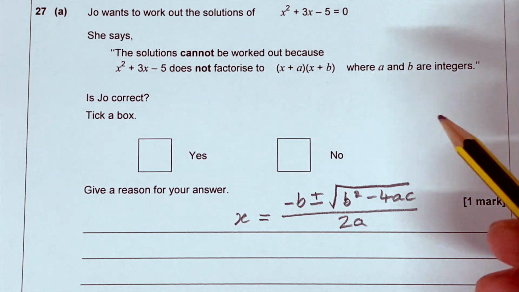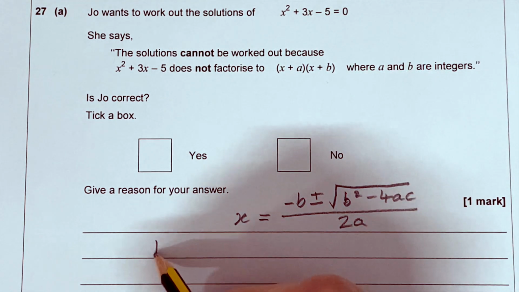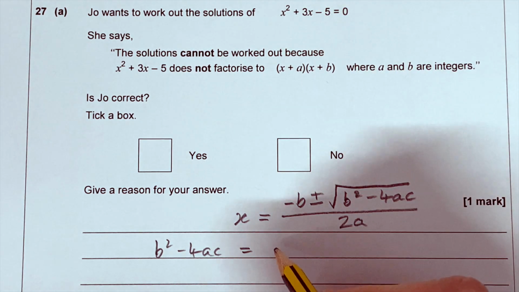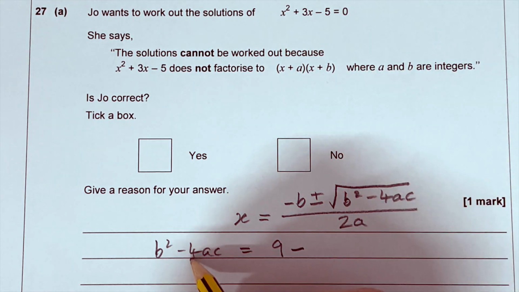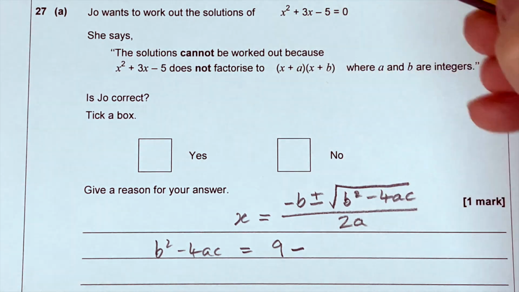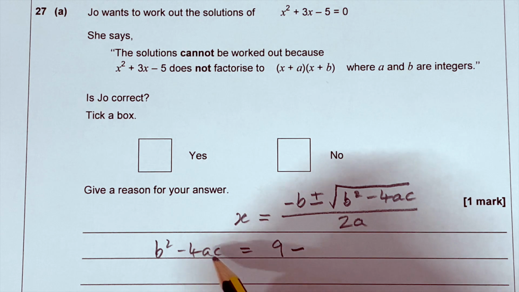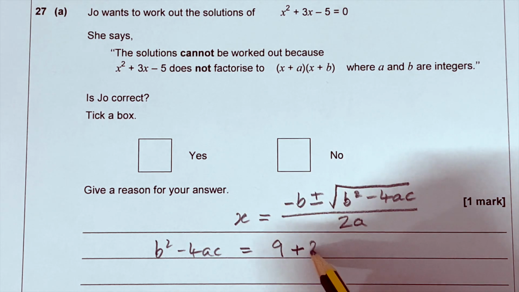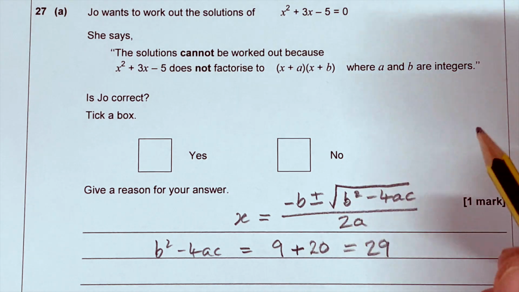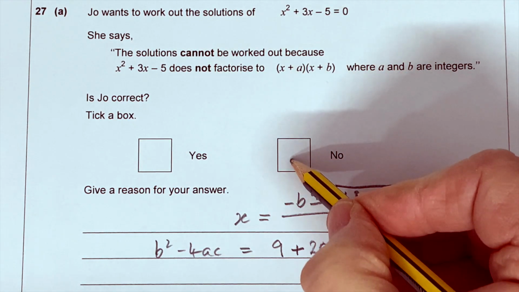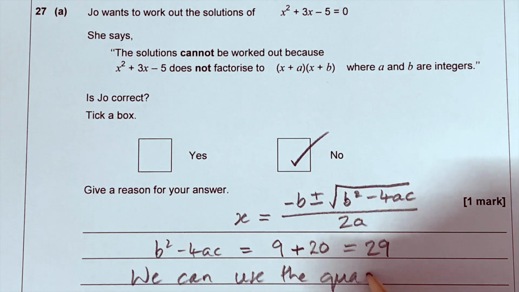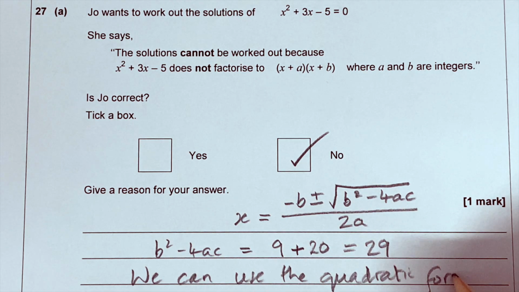So let's just test that out. We need to see if b squared minus 4ac is positive. b is 3, so 3 squared is 9, minus 4 times a, which is 1, times minus 5. So minus 4 times 1 times minus 5 is going to be plus 20, so we get 29. It is clear that that is positive, so no, she's not correct. We can use the quadratic formula.